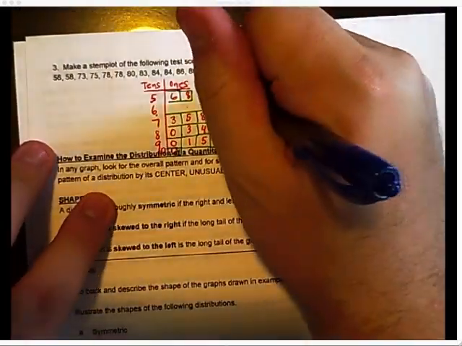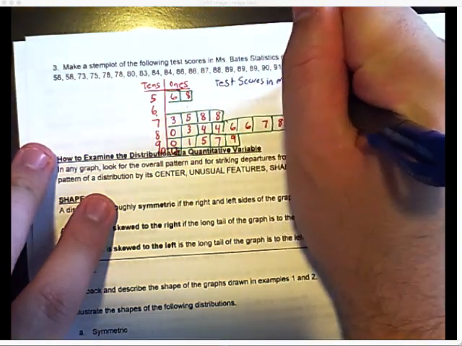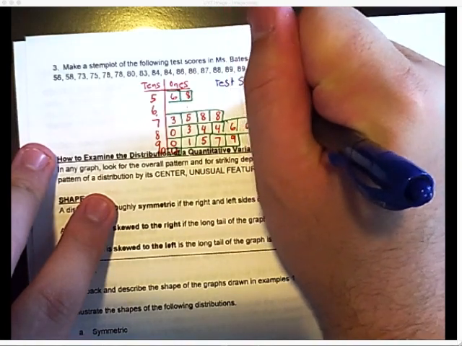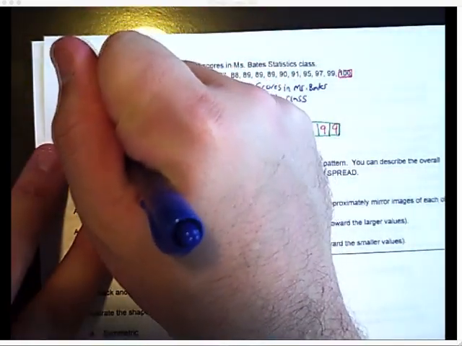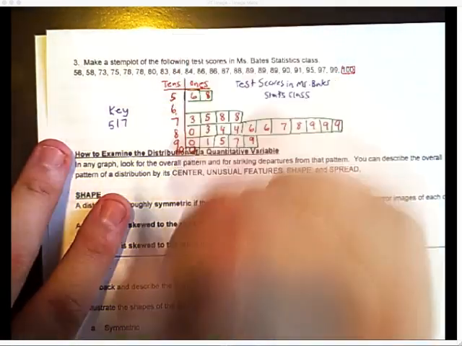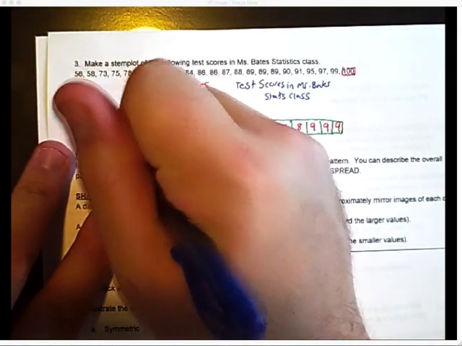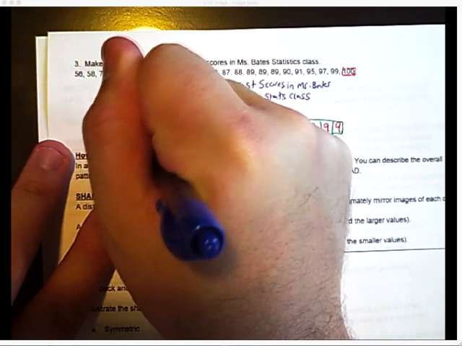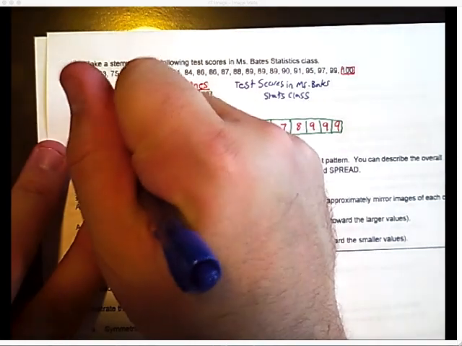Now, just for credit on the AP test, we should give this a title. So we can call this test scores in Miss Bates' stats class. And we should also give some sort of key. So for example, 5, then we put a bar to represent the stem there. So this represents a 57 test score. So 5, 7 would represent a 57% test score.